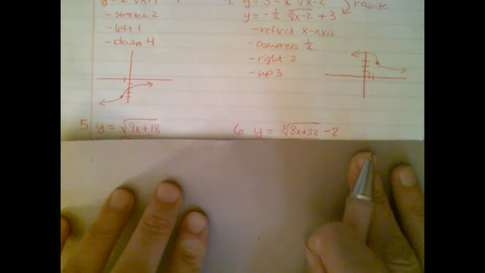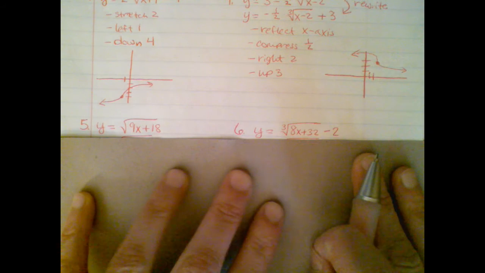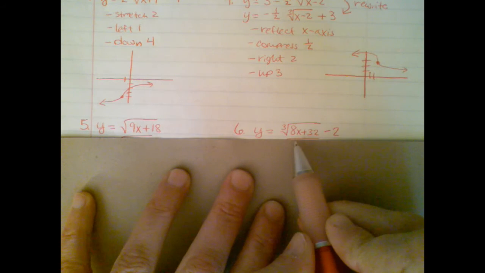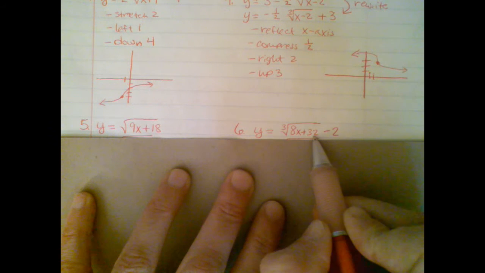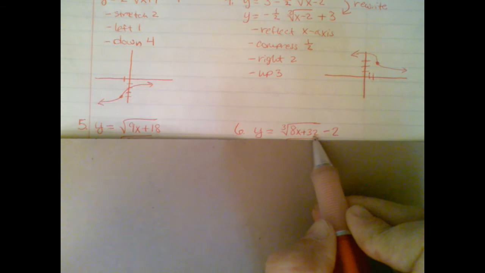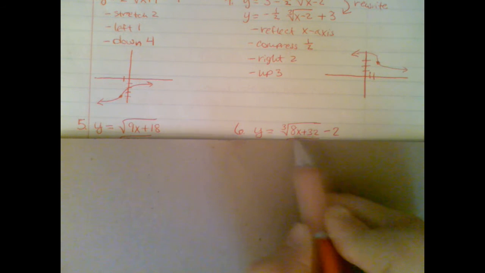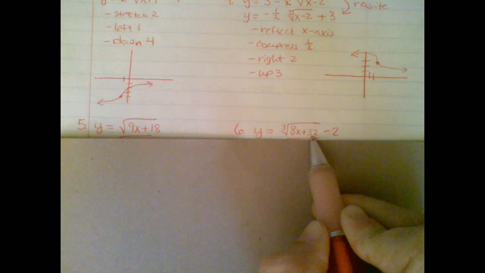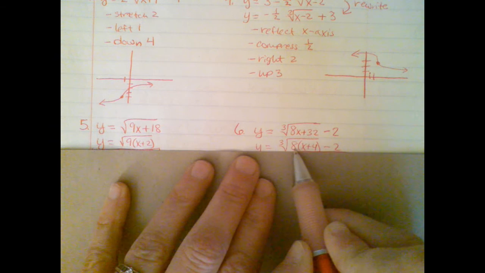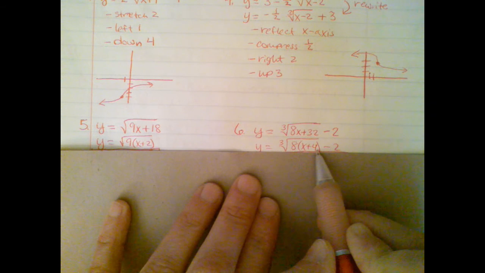Okay, now let's take a look at this one. This one's a cube root, but same idea, that it's not set up underneath like how it typically is, that allows us to use our transformations. But I do notice an 8 goes into both of these terms, so I'm going to factor out an 8. And then when I do that, I have x plus 4 left over.